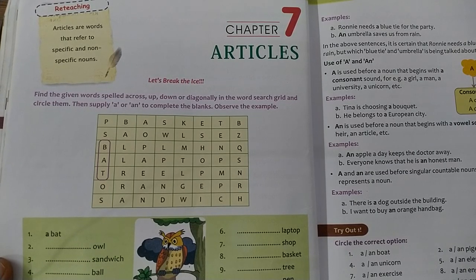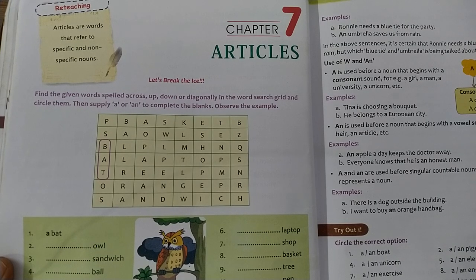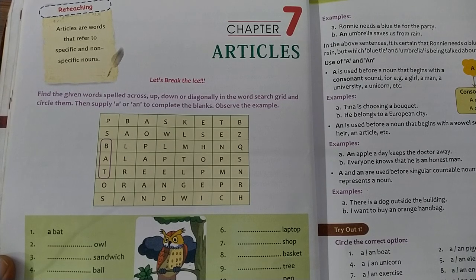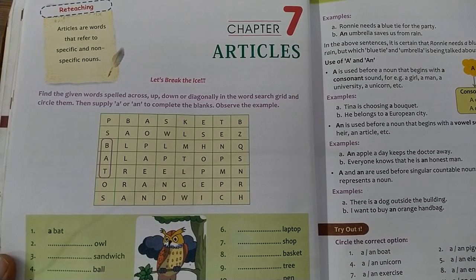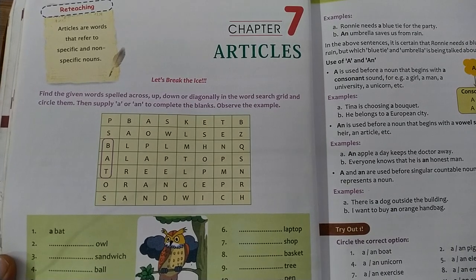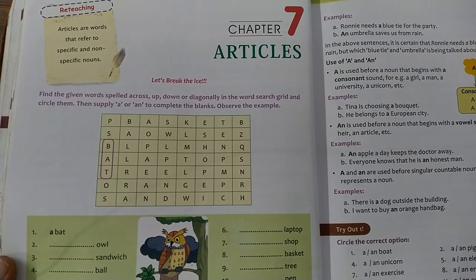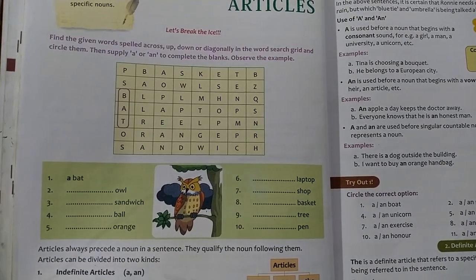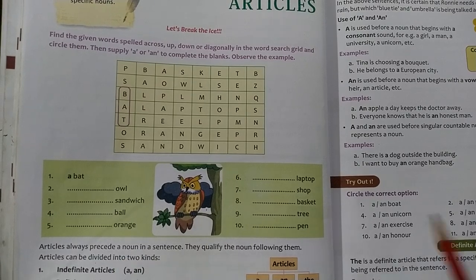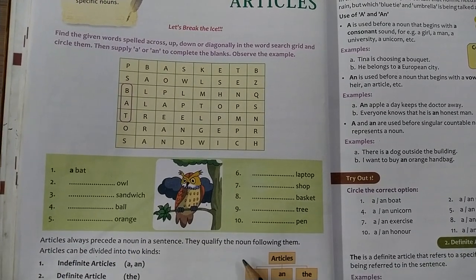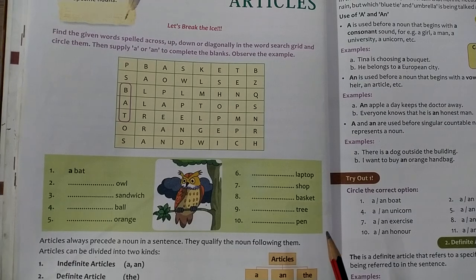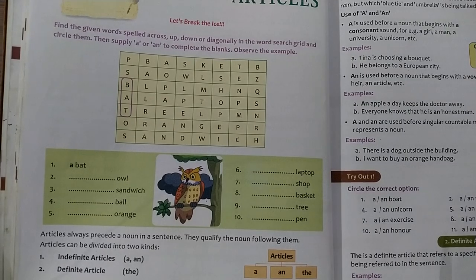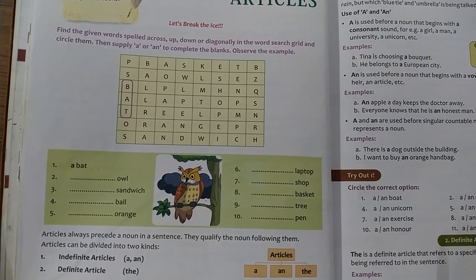Now, the words a, an and the are called articles. They are used for what? They are used to point out people or things. Now students, what are people or things? They are nouns only. So, articles always precede a noun in a sentence. Precede a noun means they come before a noun in any sentence. They qualify the noun following them. Qualify means give more meaning to the noun which comes after them, whether it is a specific noun or a non-specific noun.